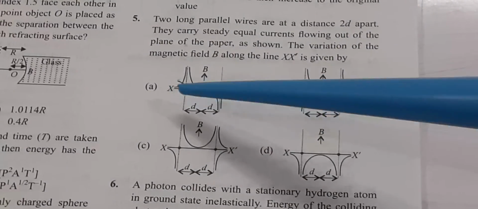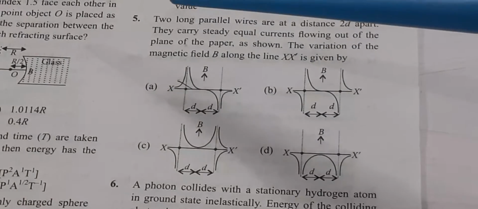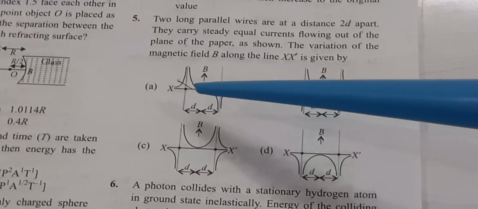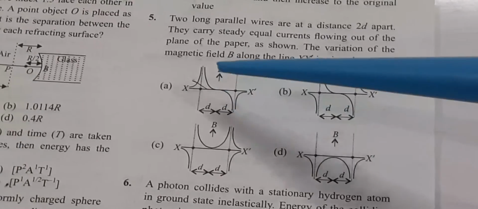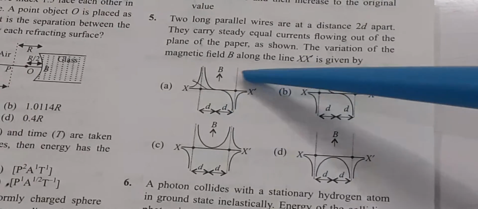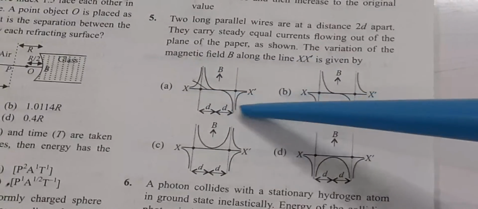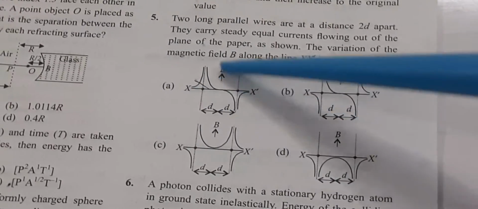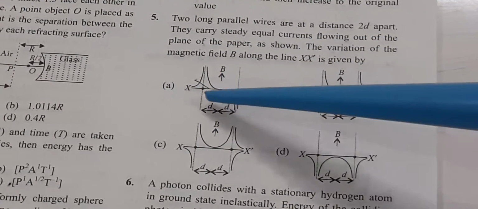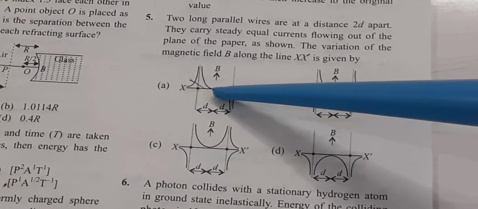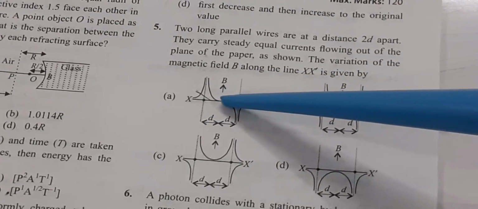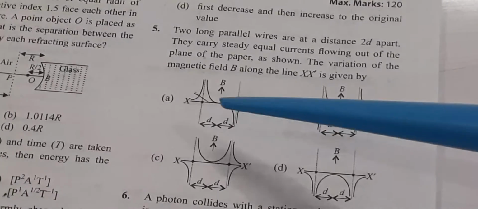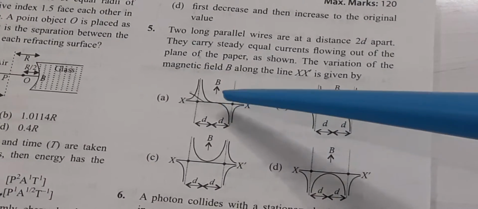Closer to this wire the field is upwards and of higher magnitude. If we go from x to x dash, somewhere in between, for this wire also an anti-clockwise circle has to be drawn. Magnetic field here will be downwards, and for the first wire you have already seen upwards. So there will be a null point in between the two current carrying wires. Now as it approaches towards x dash, the other wire will dominate.